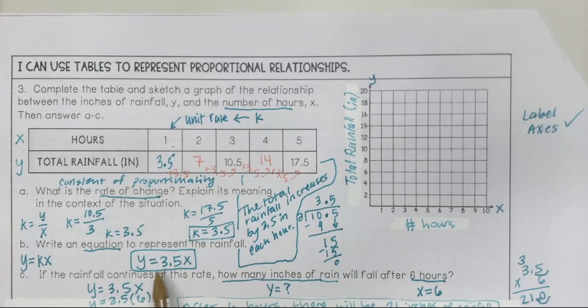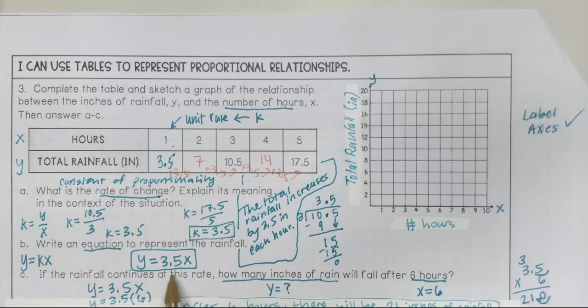You could also use the equation. 3.5 times 2 is 7. 3.5 times 4 is 14. I've seen it both ways. I've taught it both ways.